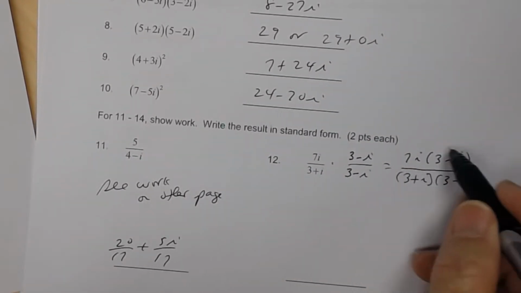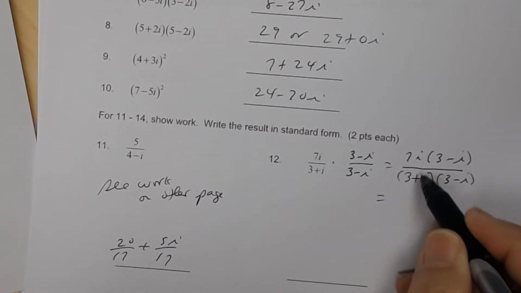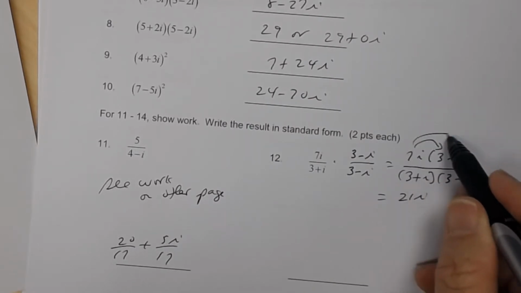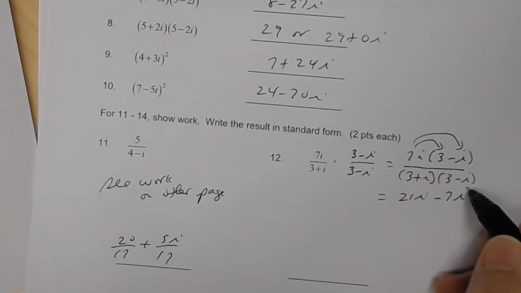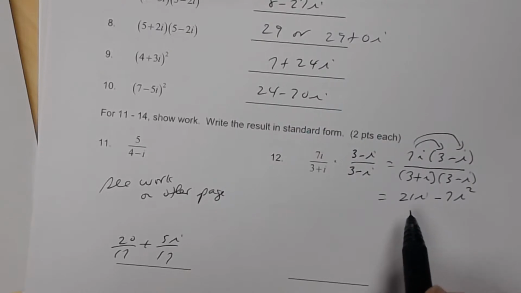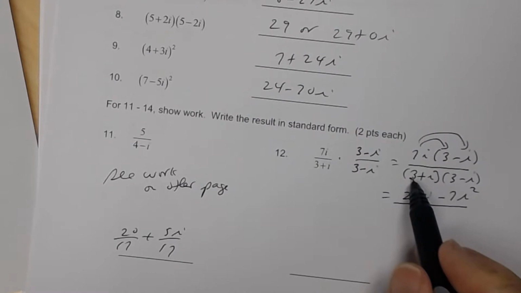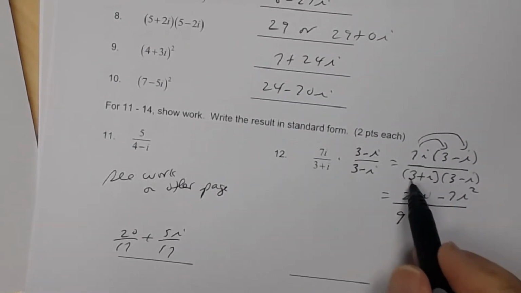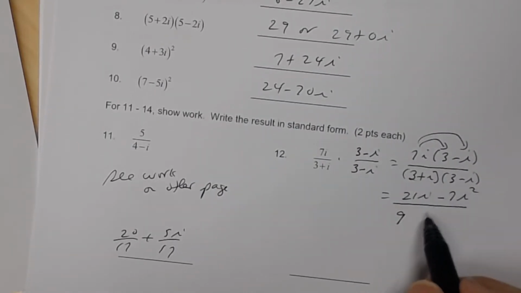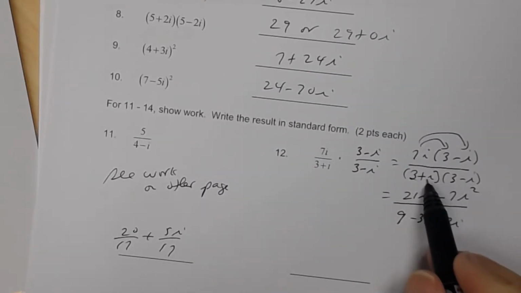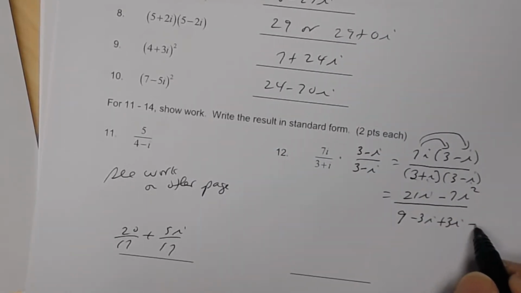Okay, so if I use the distributive property in the numerator, I'm going to get 7i times 3 is 21i, and then 7i times a negative i is a negative 7i squared. So that's what I have in the numerator so far. The denominator, if I use the FOIL method, 3 times 3 is 9. The outer, 3 times a negative i is a negative 3i. The inner, i times 3 is 3i. And then the last, a positive i times a negative i, that's a negative i squared.